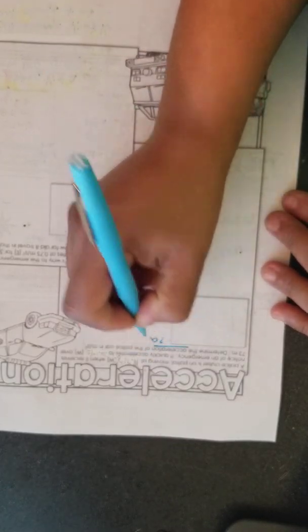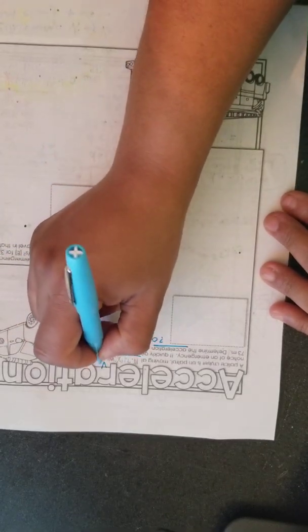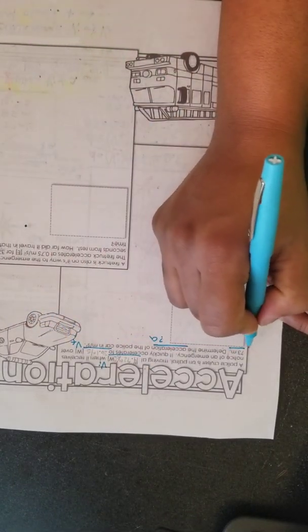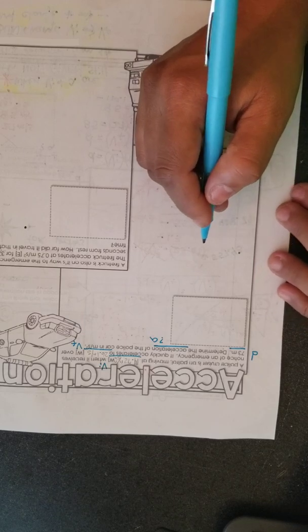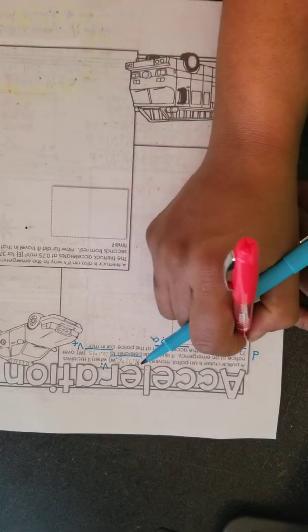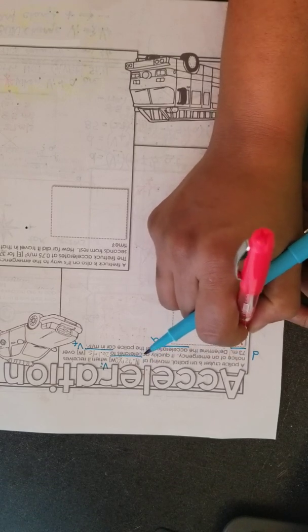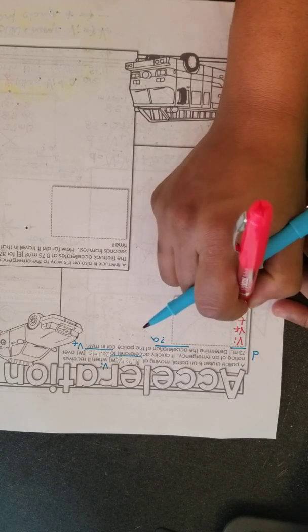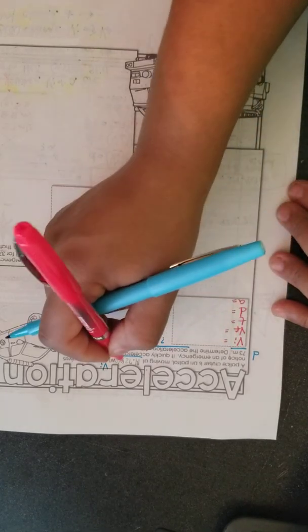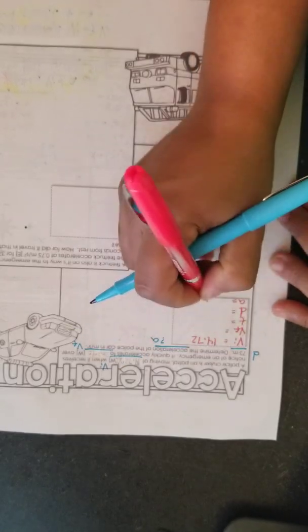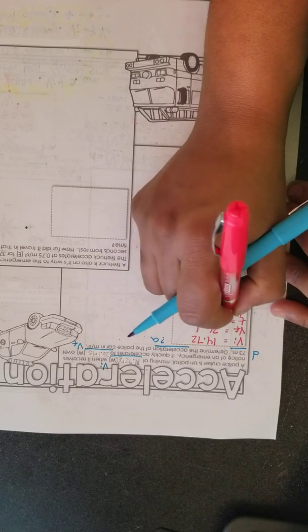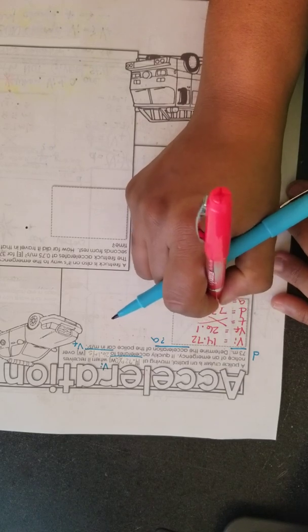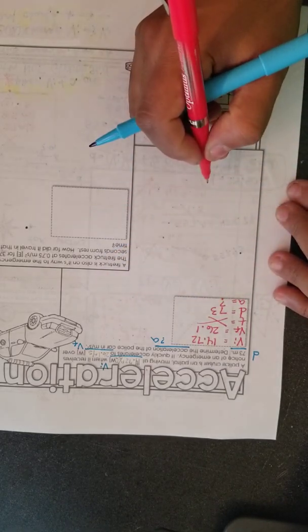What am I looking for? A. My initial velocity, VI, is over here. My final velocity, VF, is 26.1. What is the distance that it traveled? 73 meters. Step number 1 is always going to be to write your stuff out: VI, VF, T, D, A. VI is 14.72. VF is 26.1. T was never discussed. D is 73. A is my question mark unknown.